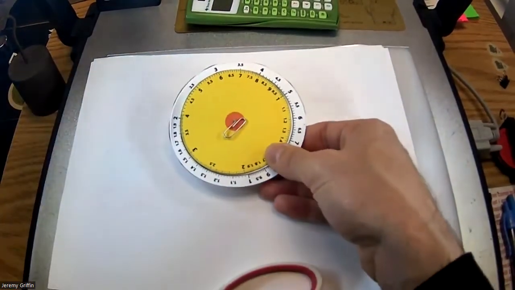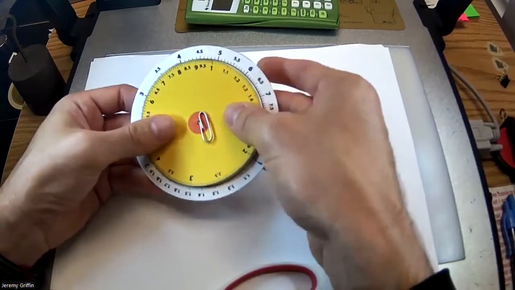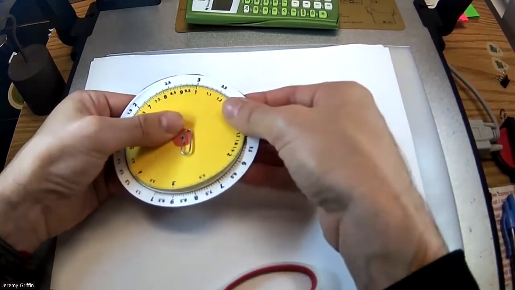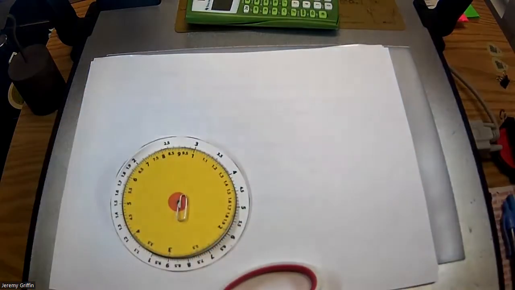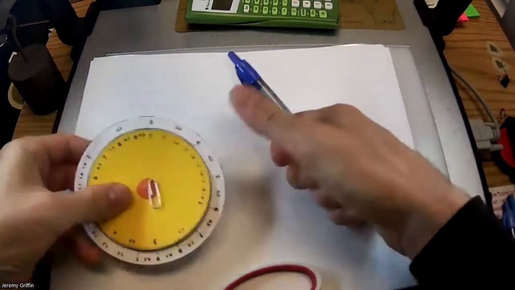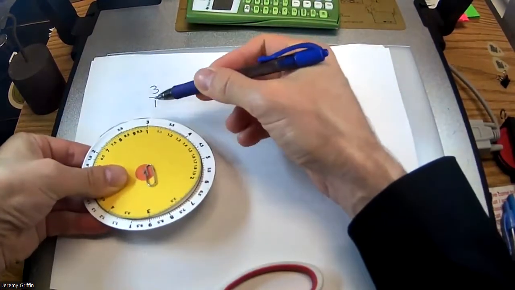Now we're about to take advantage of that property to do some multiplication and division. Let me go back to what I had before. Let me align the inside 1 to the outside 3. Okay, so I have 3-to-1 ratios. You guys see that? Now if I have a 3-to-1 ratio all the way around the circle, let's set this up. Here, 3/1, because that's that right there.